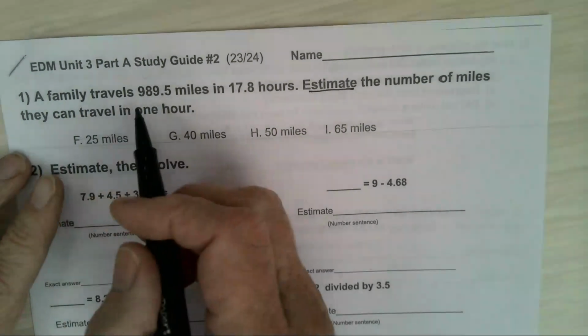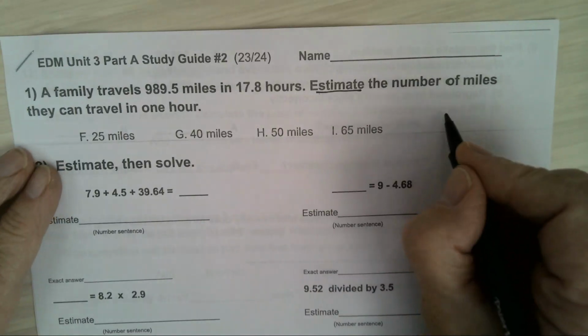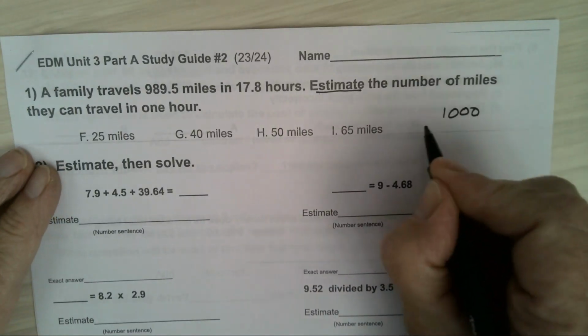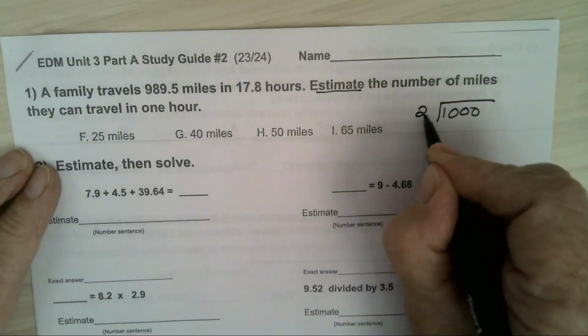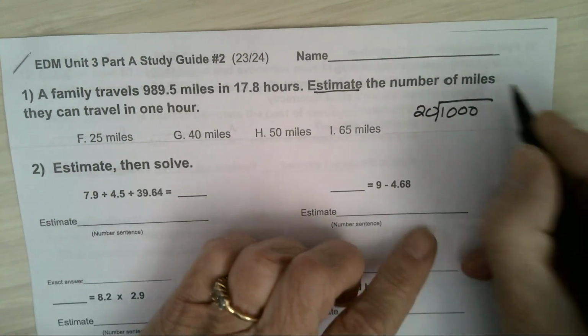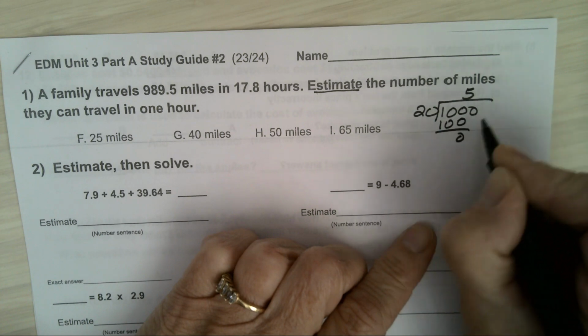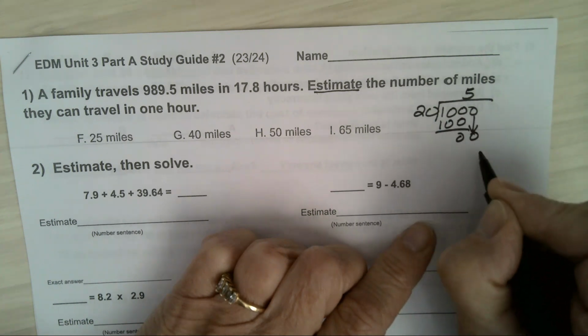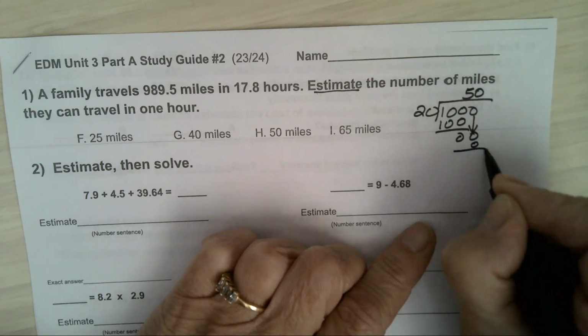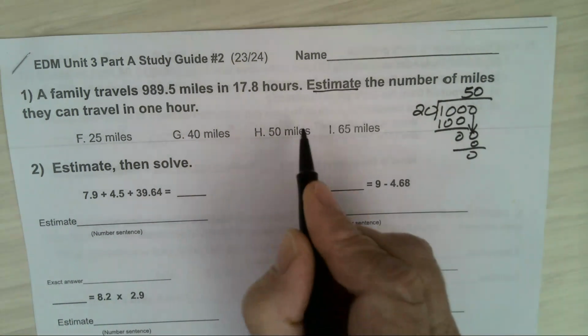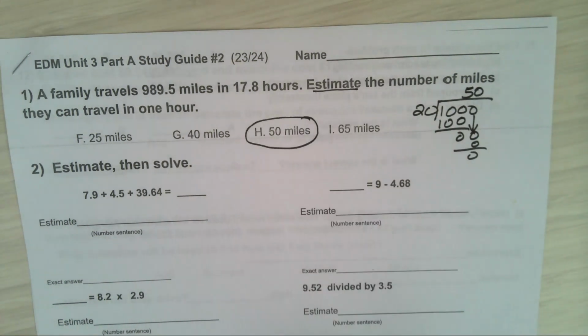So I'm going to make 989 1,000, and 17.820 20. 1,000 divided by 20 will not be just 5, but 50. Is that a choice? It is. Did everyone circle H for that problem?